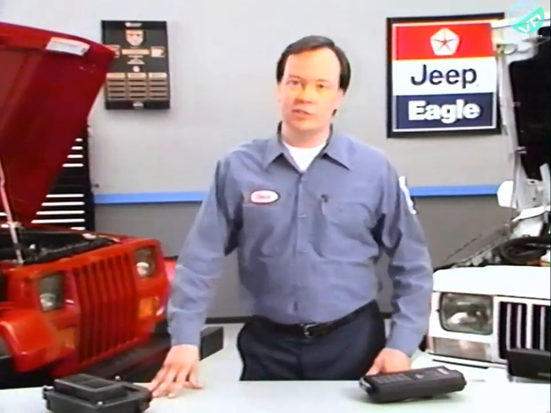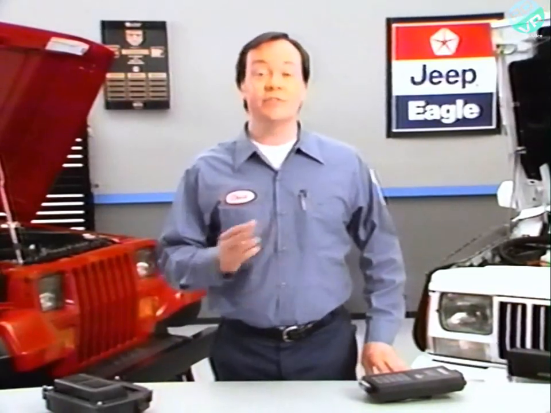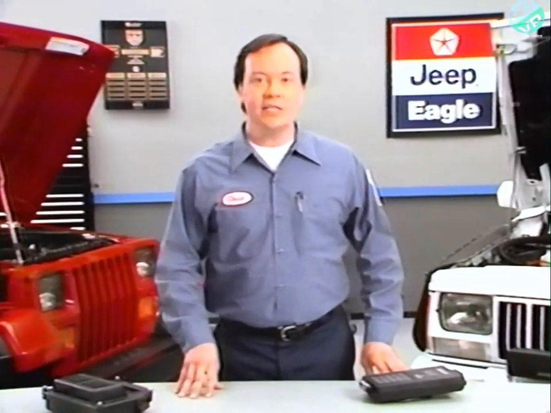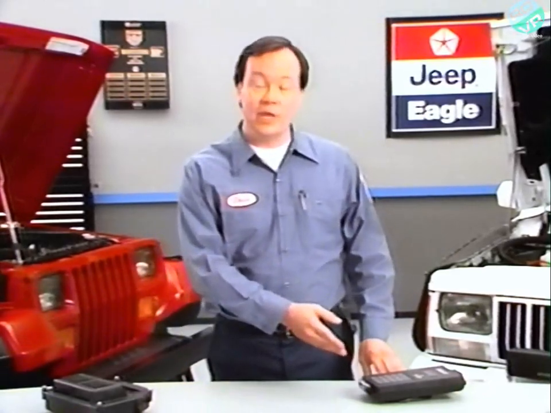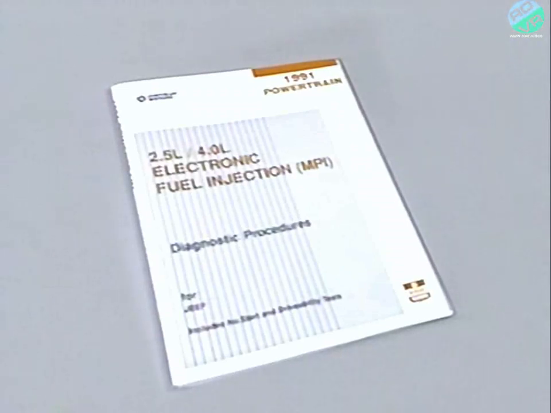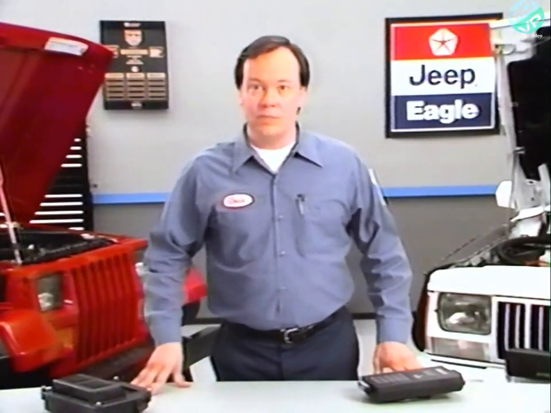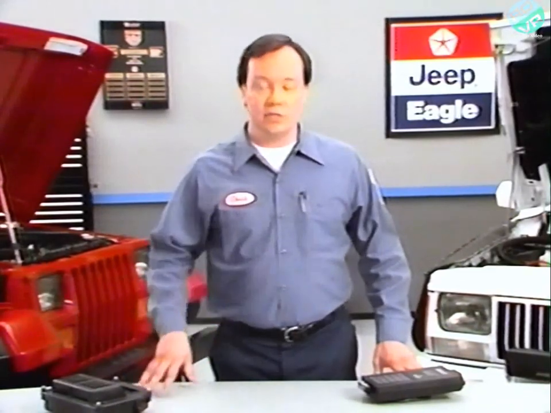Jeep fuel injection systems use state-of-the-art electronics, but you shouldn't let their sophistication scare you. Thanks to the new DRBII cartridge and publications such as the service manual and the powertrain diagnostic manual, diagnosing a no-start or drivability problem is simply a matter of following the diagnostic path.